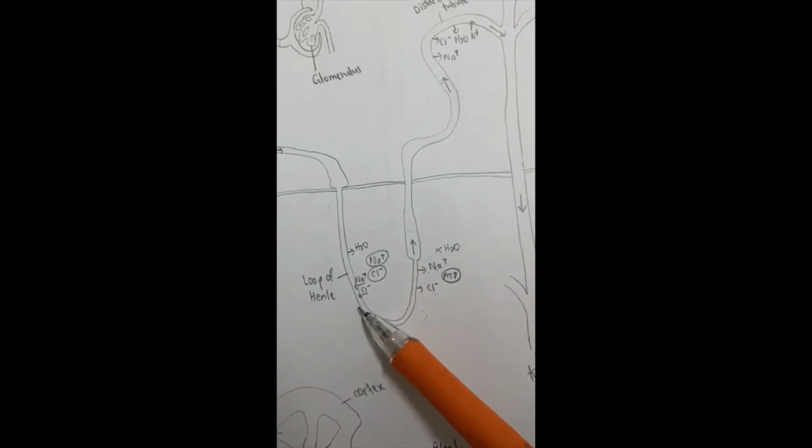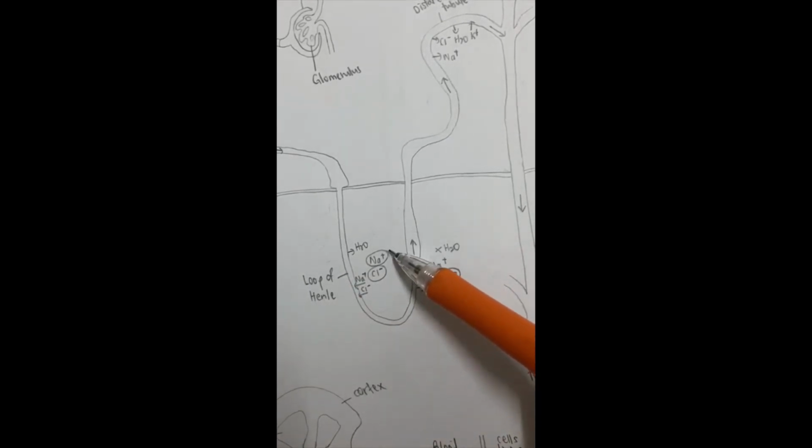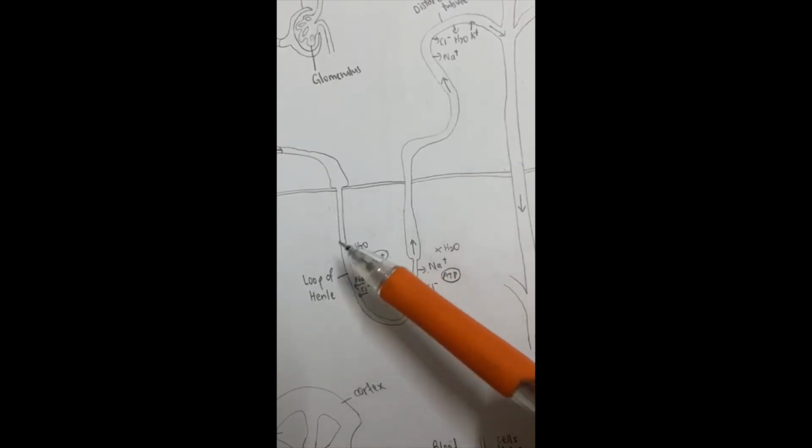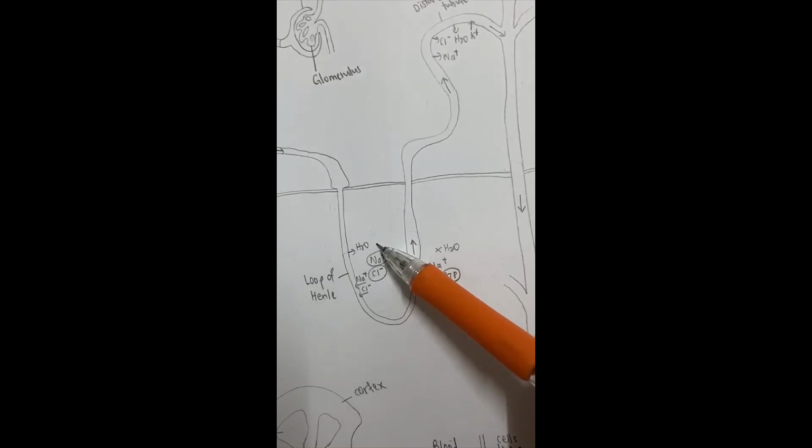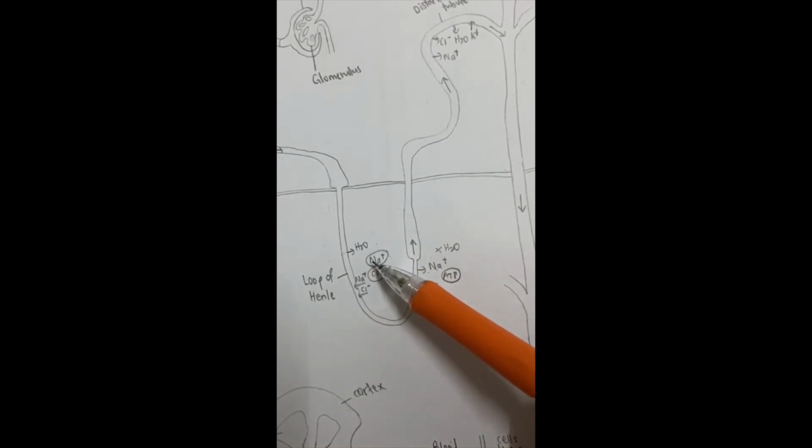The ascending limb, however, is impermeable to water and only permeable to sodium ions and chloride ions. So only the sodium ions and the chloride ions will diffuse through it. Now this in turn causes the loss of water from the descending limb, because now the concentration of sodium ions and chloride ions is really high over here, so the water is going to move down from high water potential to low water potential via osmosis.